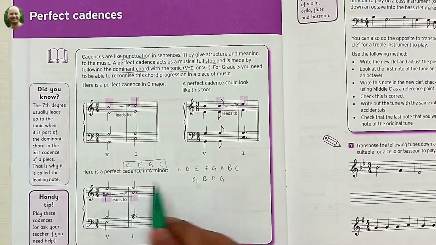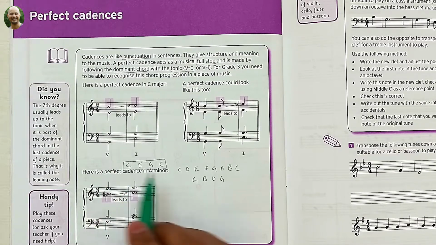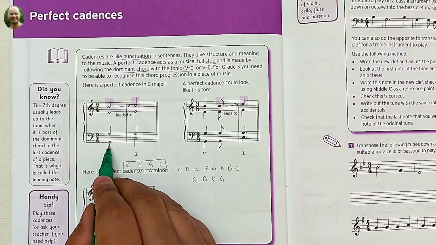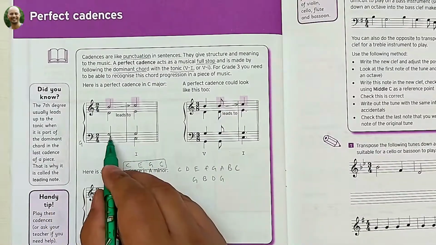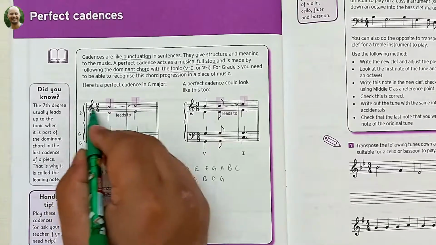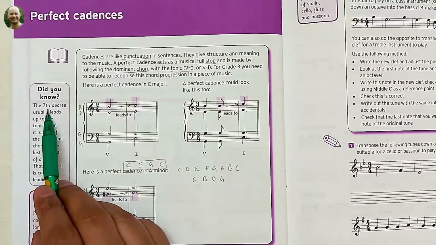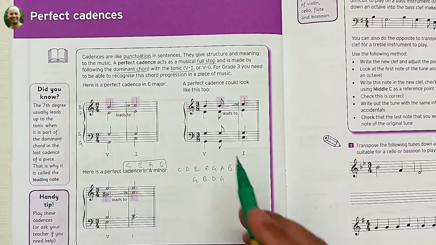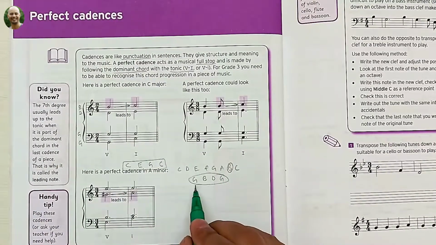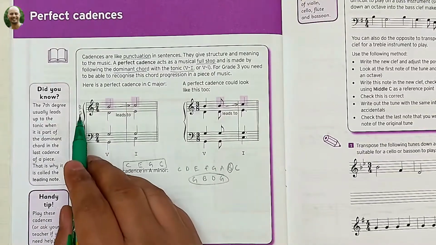Now let's look at the chord symbol here. It shows the fifth, which means the G chord. The notes here are G, then G again, D and B. Now we are talking about the seventh degree leading to the tonic, so that means the seventh degree of the dominant chord. In the dominant we have the notes G, D and B.